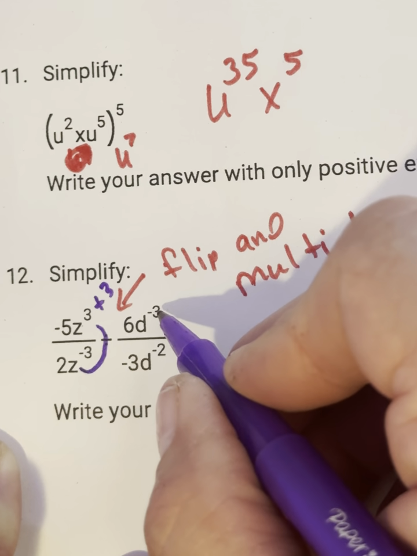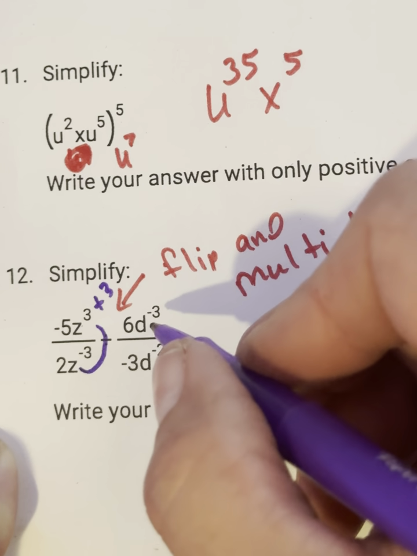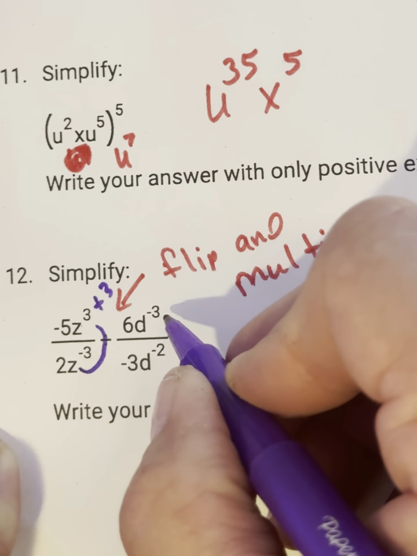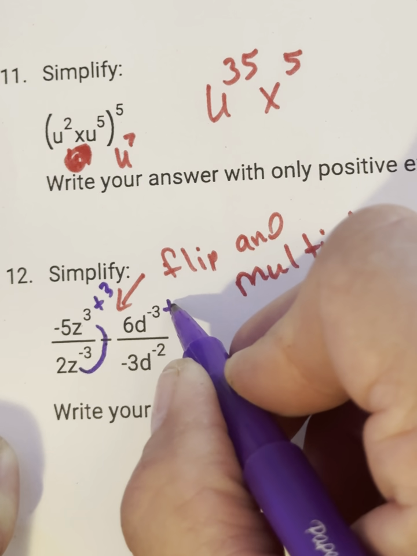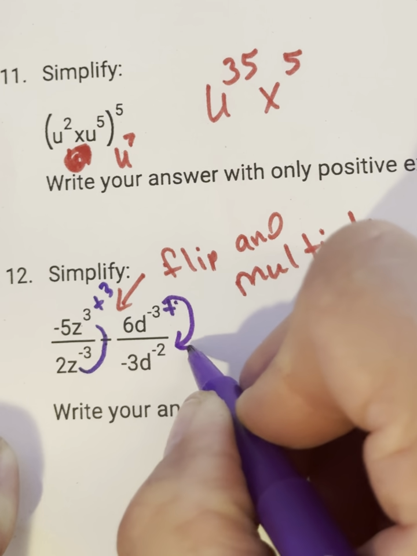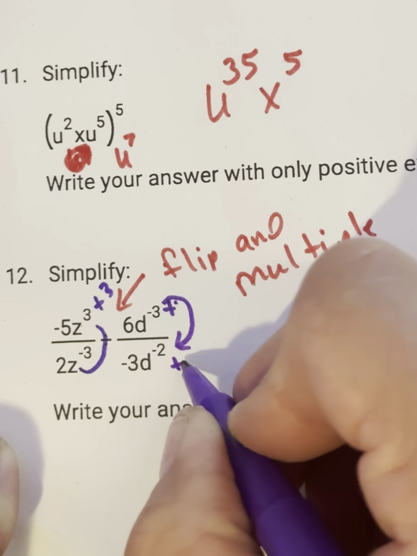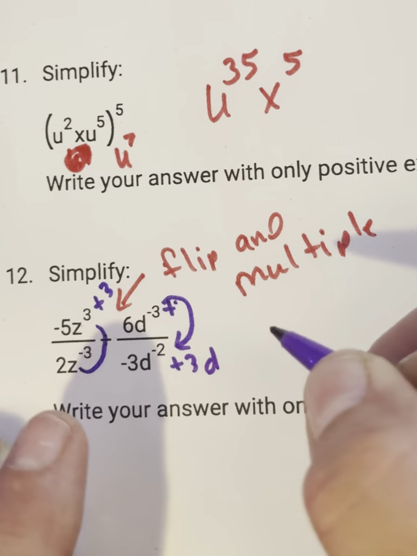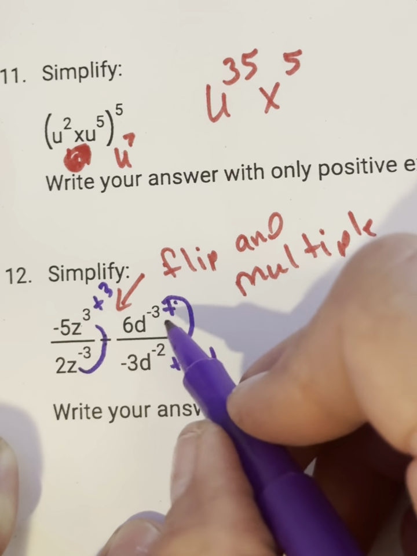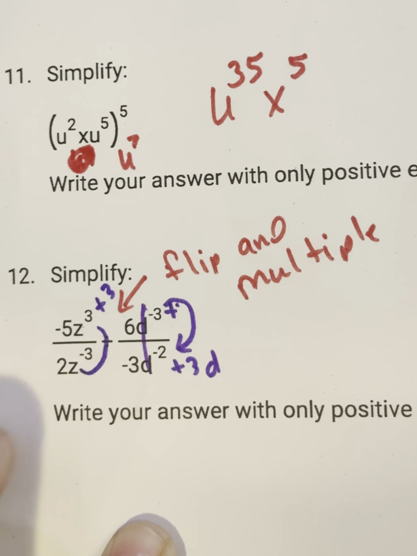Negative 3 will be your largest number when you change it. So this one can go to the bottom and it'll turn positive. So negative 2 plus 3 is just d. So those end up going away.